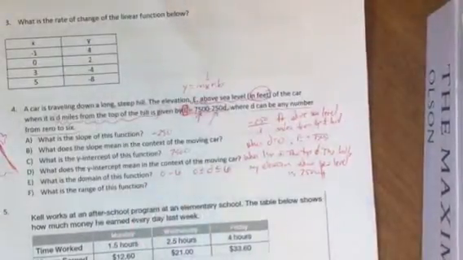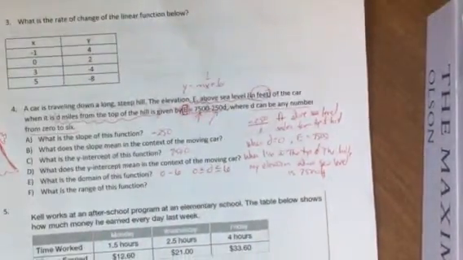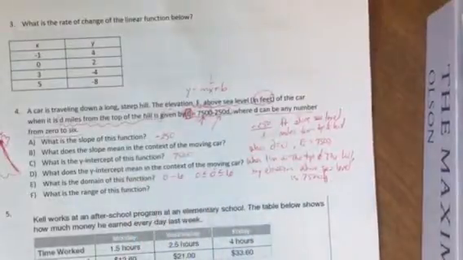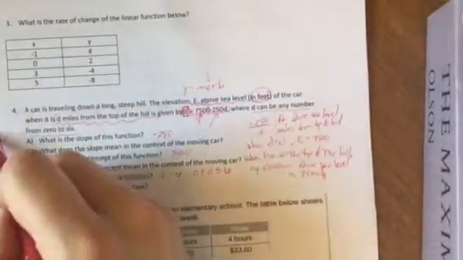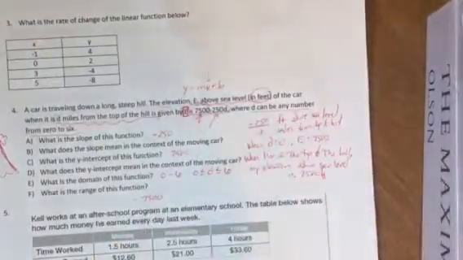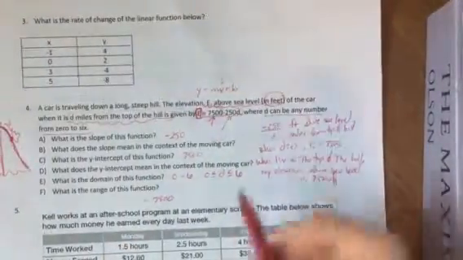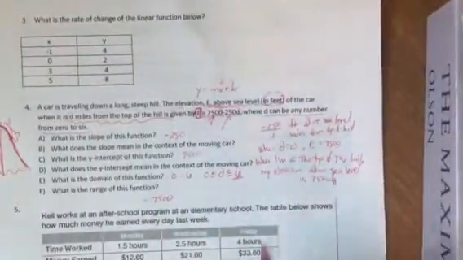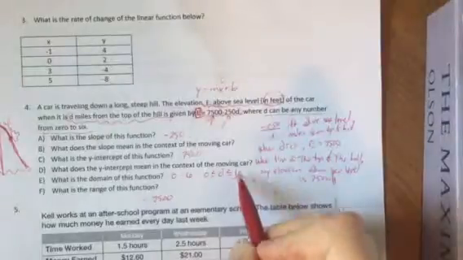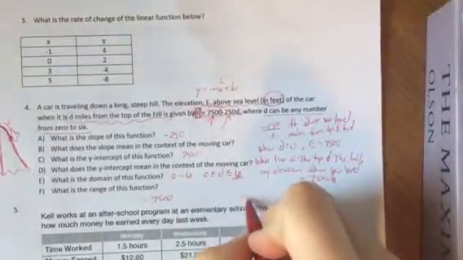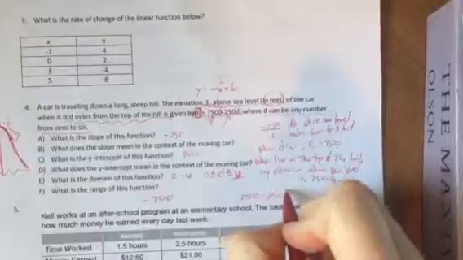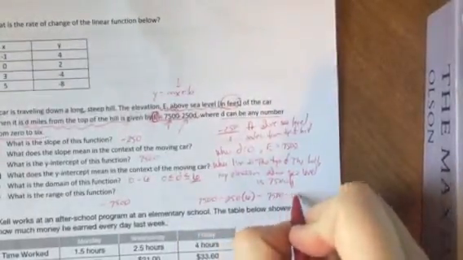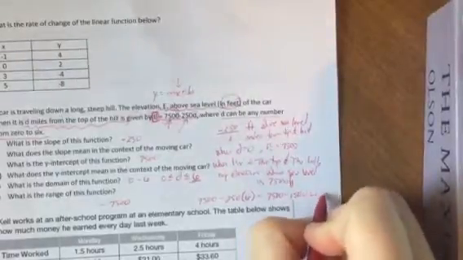So what's the range of this function? Well, the range of this function is dependent on the domain. We know that the elevation can be as high as 7,500, so 7,500 will be the greatest value. But what's that elevation when you get down here? When you get down to 6 miles, we need to figure that out too. 7,500 minus 250 times 6 equals 7,500 minus 1,500, which equals 6,000.